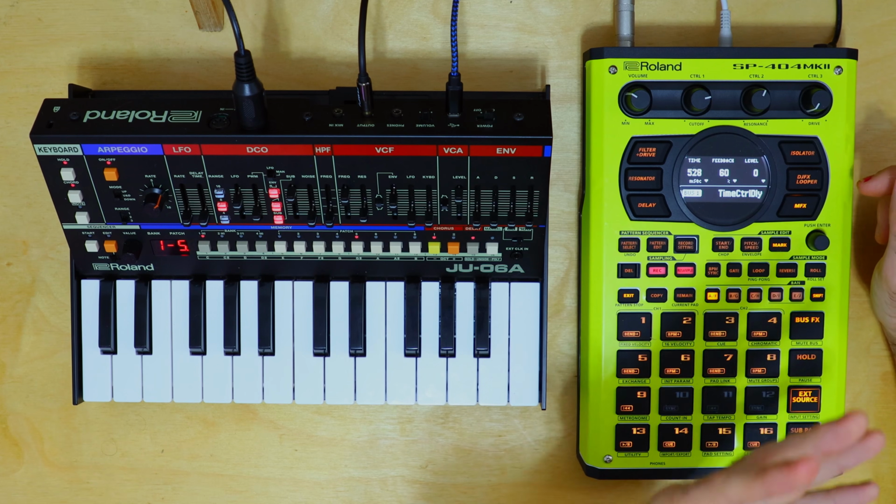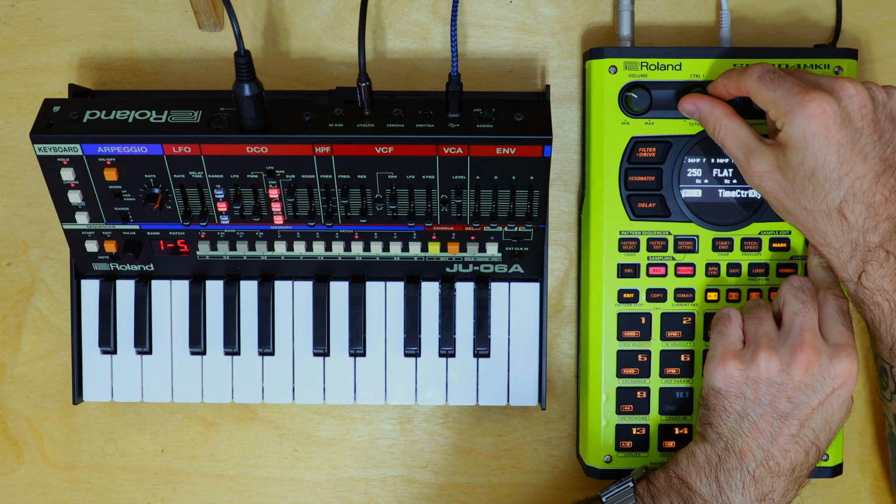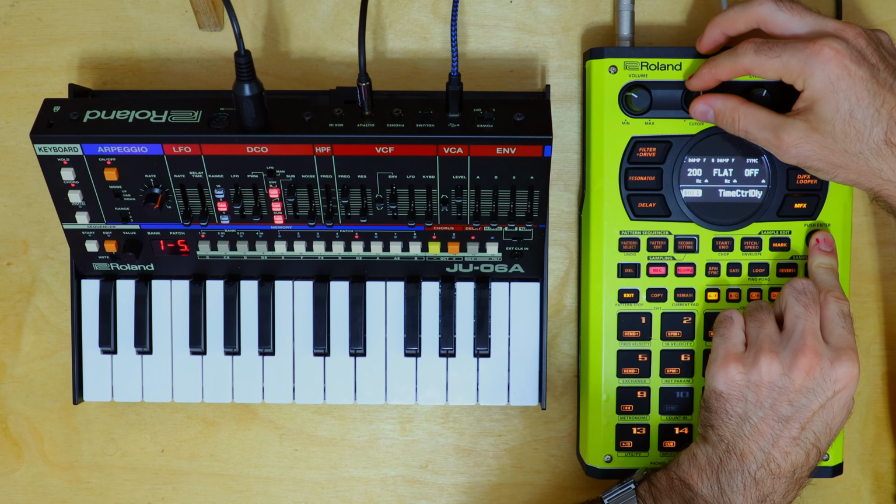Time control delay. So yet another delay option with the MK2. I mean, always good to have options, I guess. Let's take a look at the parameters. Very simple. There is a tempo sync here, which I turned off, and an EQ control as well. I like to cut the low end as per usual.